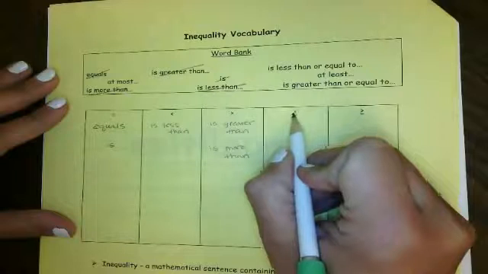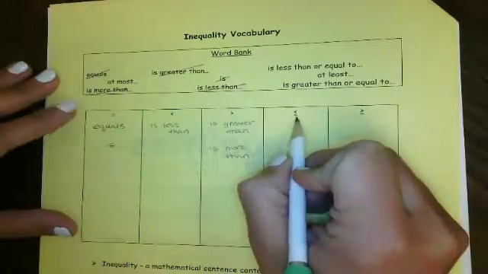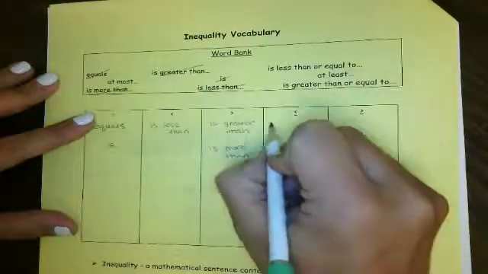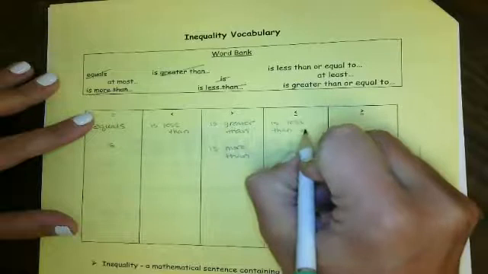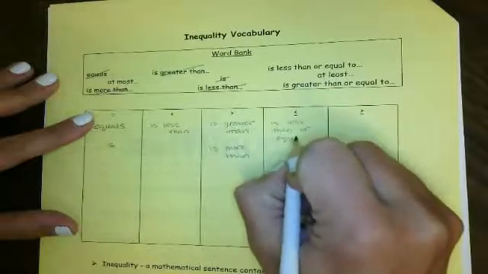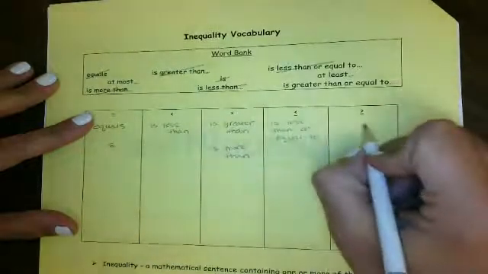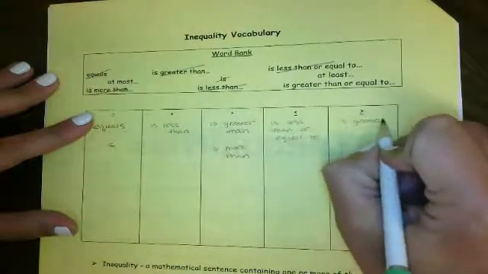Then when you have the is less than sign and it's underlined, think of that underline as one of these underlines in the equals. So that adds on is less than or equal to. Okay? And then obviously the other way underlined would be is greater than or equal to.